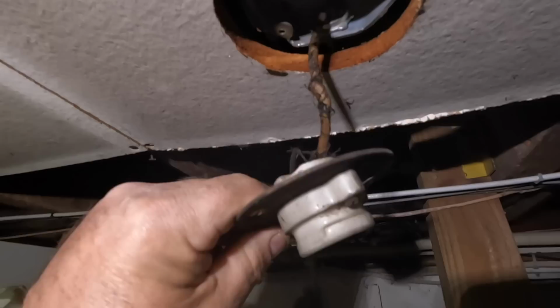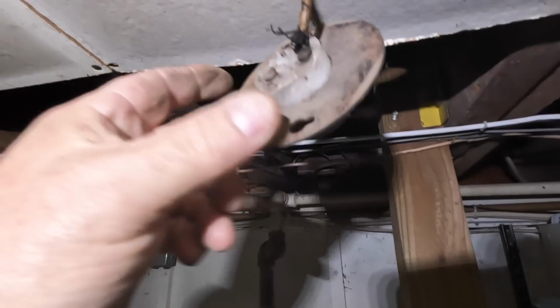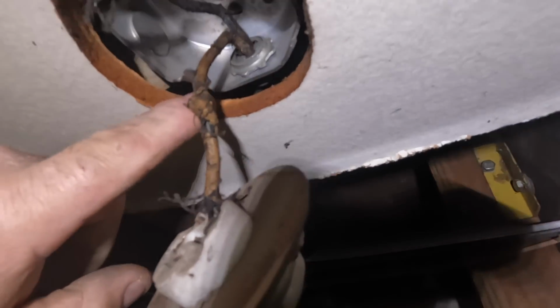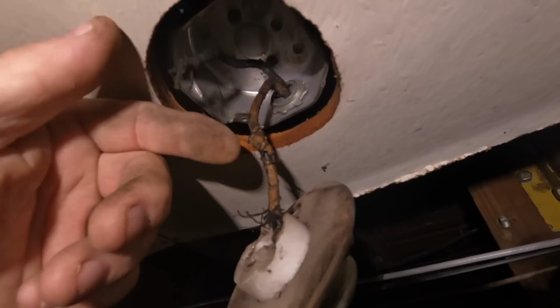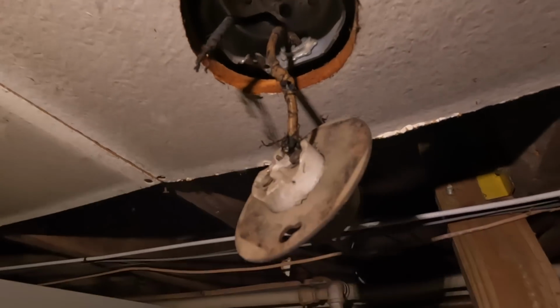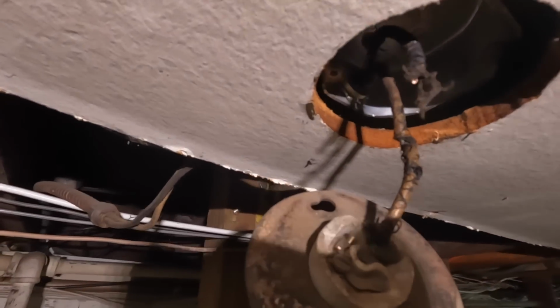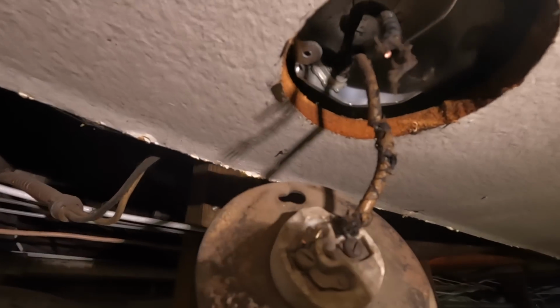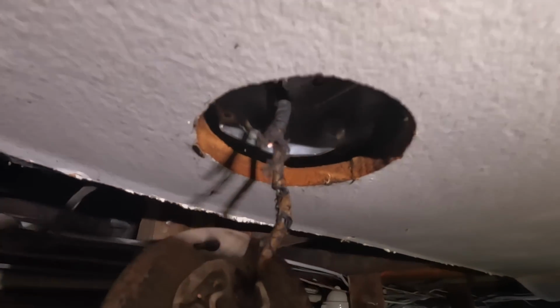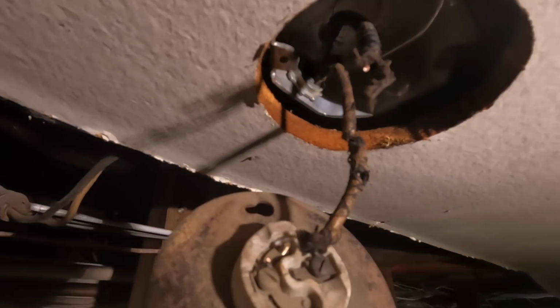Coming in out of the box to the lamp holder here. It's old school. This is a 3-inch box. Very small. Very rarely do we use these. I keep a few extension rings on my truck, so I seem to do this work a lot. And sometimes you need to extend that box, just for box fill calculations, the amount of conductors and heat and that sort of thing.